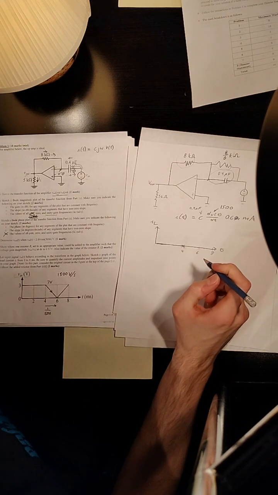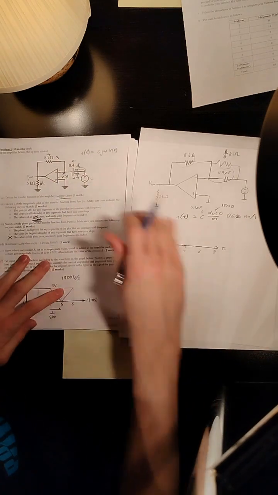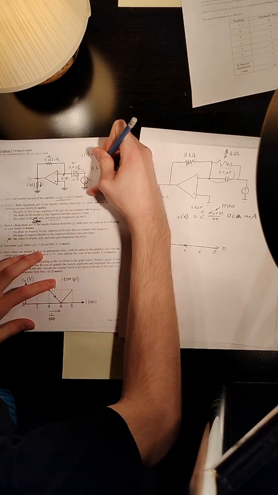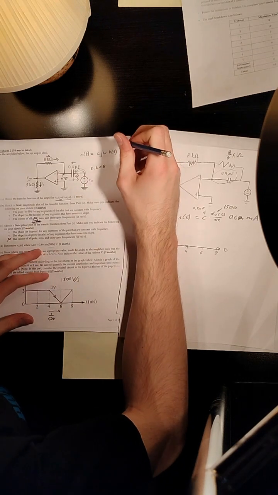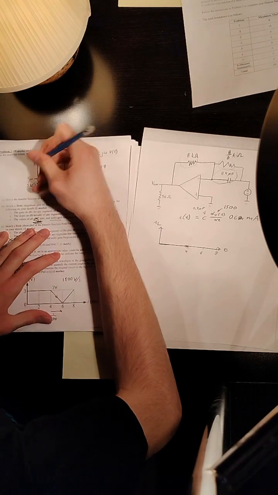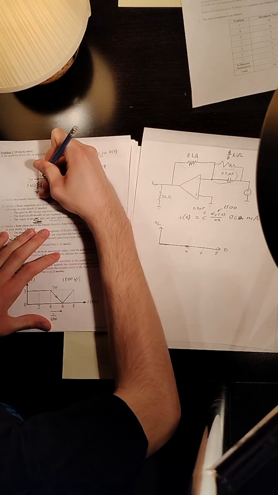Okay. Which means that the voltage drop across the resistor would be 0.6 times 8, which would give you 4.8 volts. This means that V out is equal to 4.8 volts.